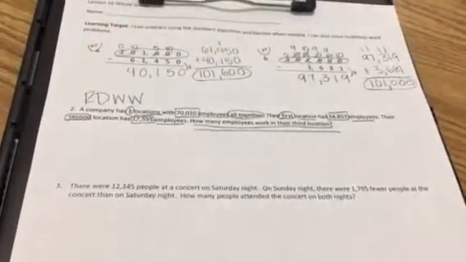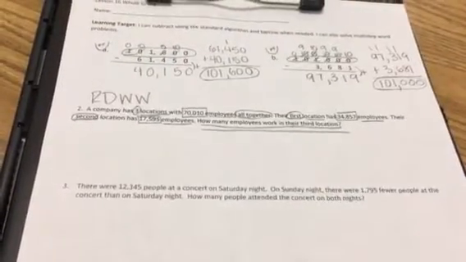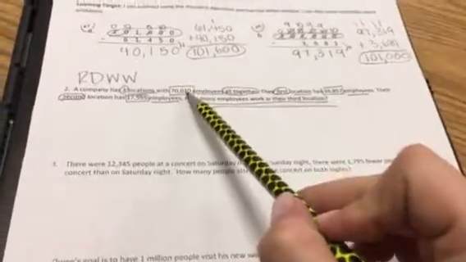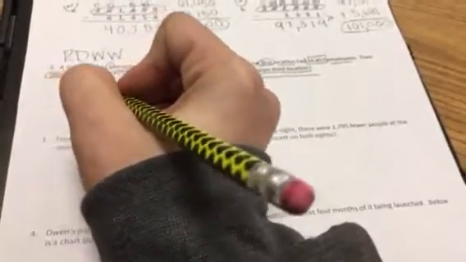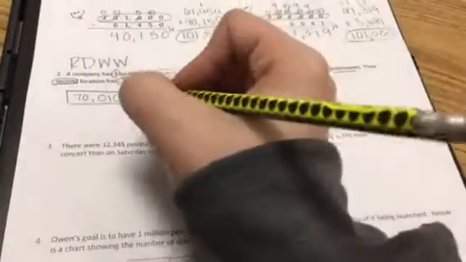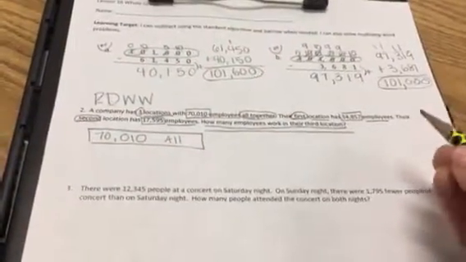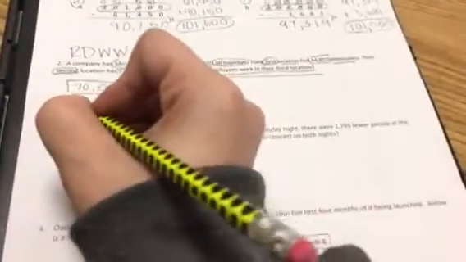Okay, so I need to draw first because I have 3 different locations, but I was only given 1 and 2. I know my whole is 70,000, so in my tape diagram, I'm going to draw my whole, which is 70,010, and this represents all of the employees. Now, at location 1, so here's my 3 locations, 1, 2, 3, and I'm going to label them.